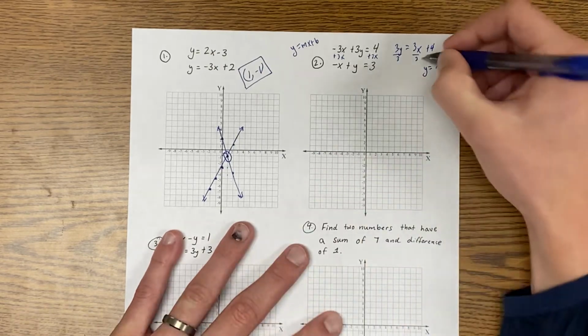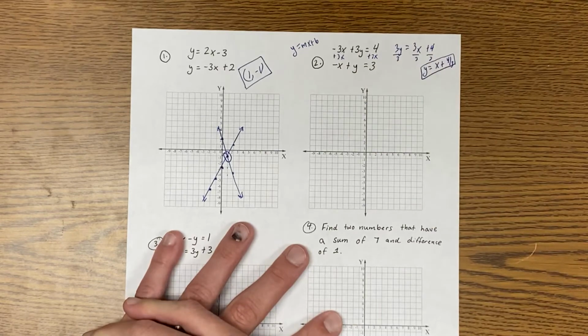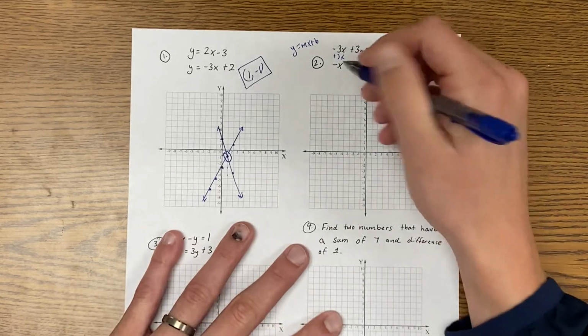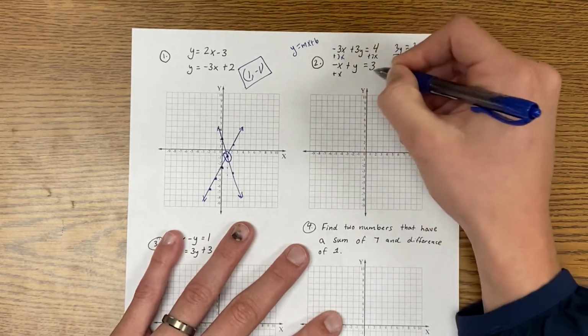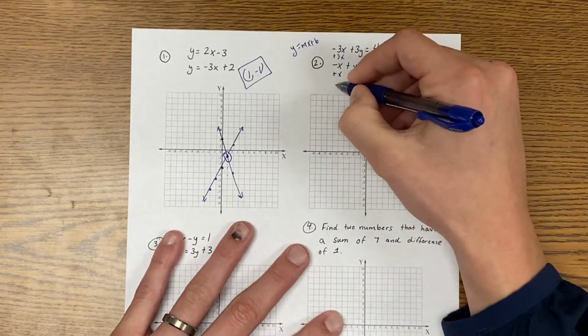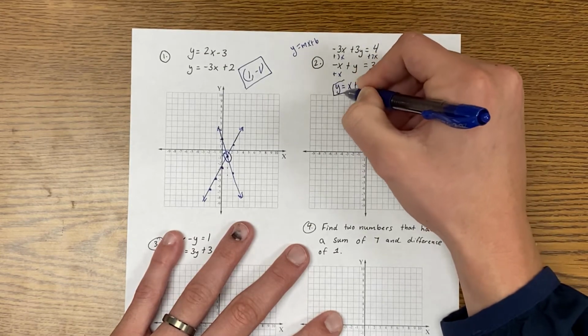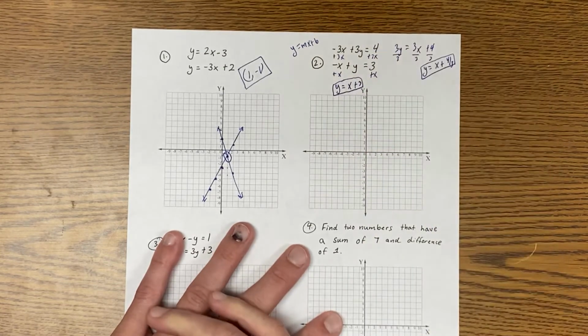I can put a box around this because I know I'm going to be graphing that in just a minute. For my second equation, all I have to do is add x to both sides, and my equation states y equals x plus 3. So there's my second equation. All right, so I'm going to graph these.